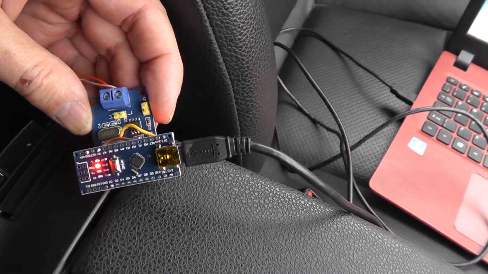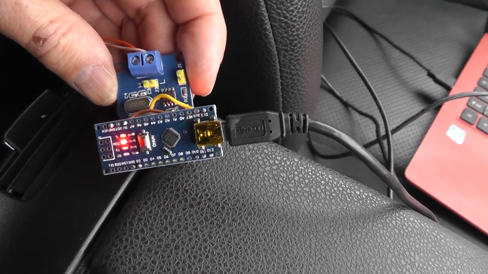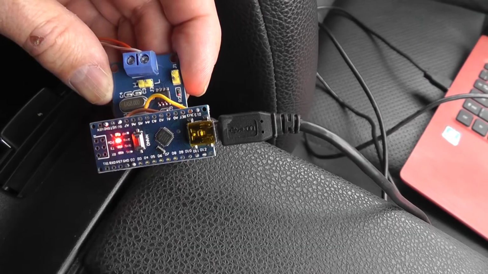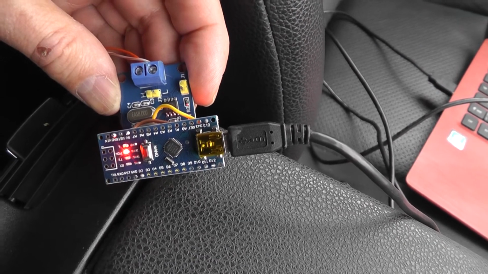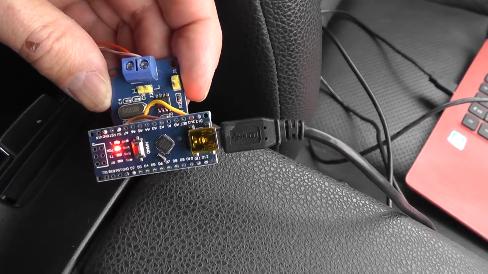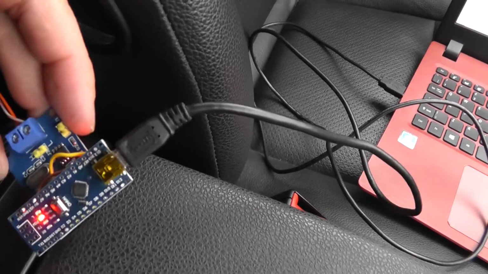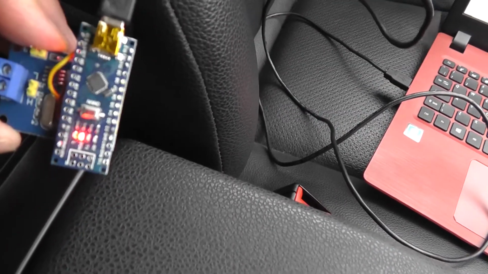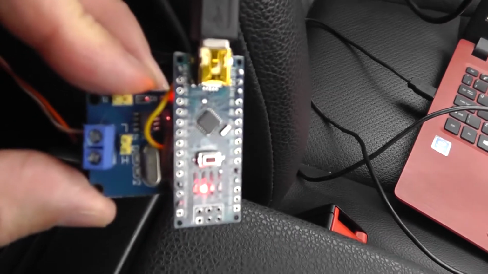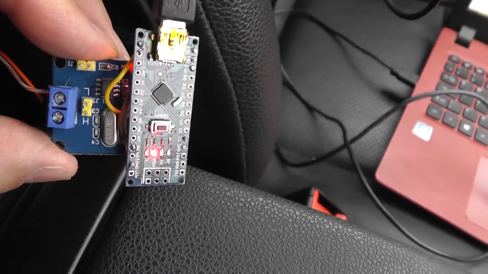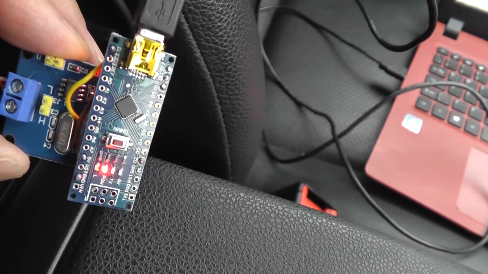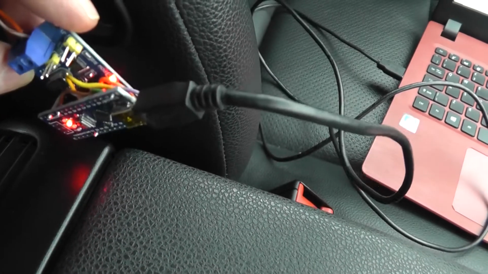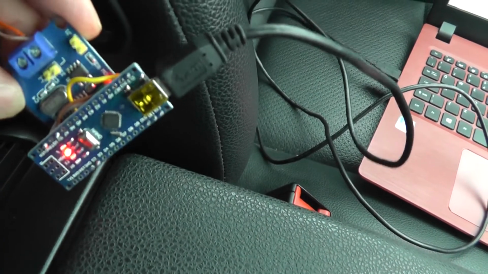Well, as you can see guys, this is not an Arduino Uno, and it's not a CANbus shield. What I've got here is an MCP2515, I think it is, CANbus controller module. It's very cheaply available on eBay for a couple of pounds, $2 or $3, something like that, delivered. These things are so cheap it isn't real.